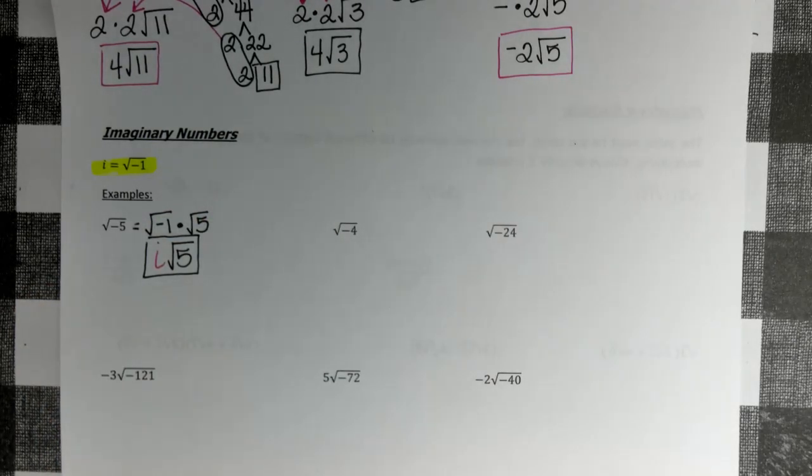This you cannot check imaginary in this calculator. Yes? Do I have to write the I first? Oh, no, it's just the way that I write it. You're fine. As long as I know it's an I, you're good.